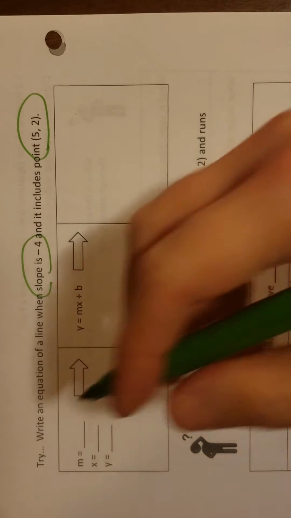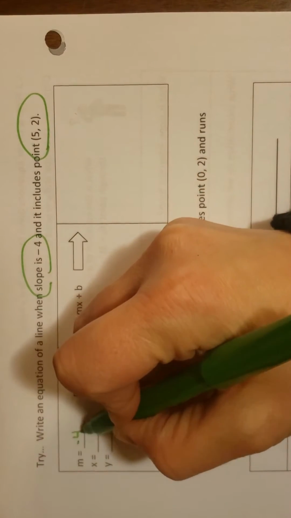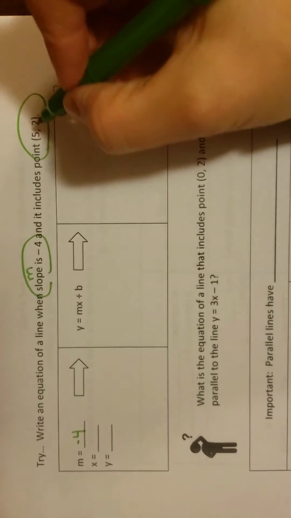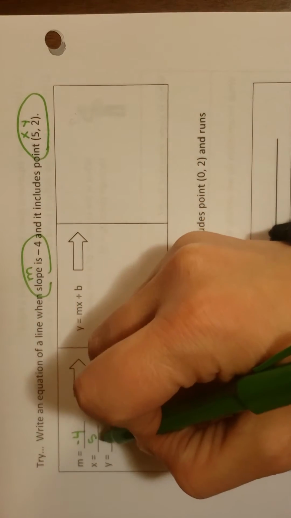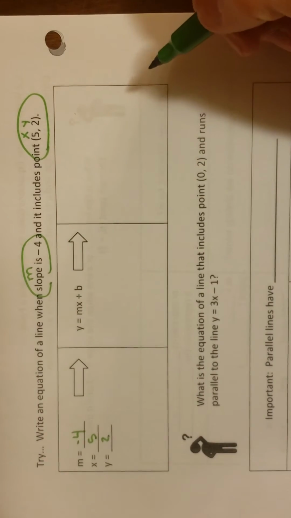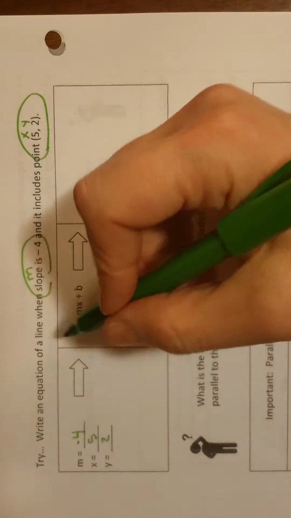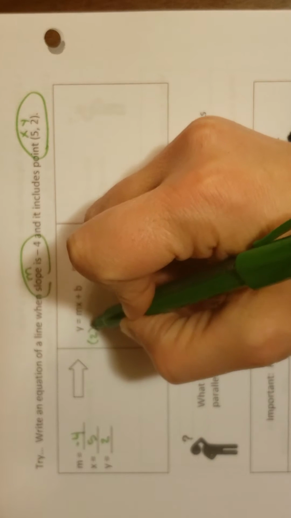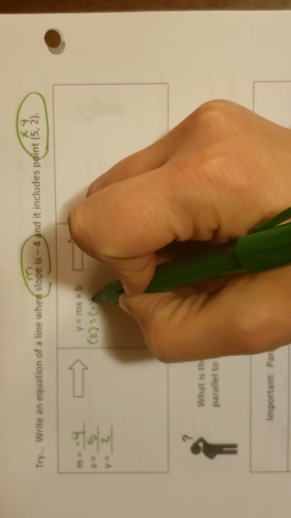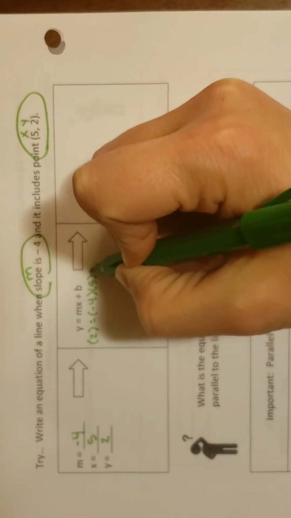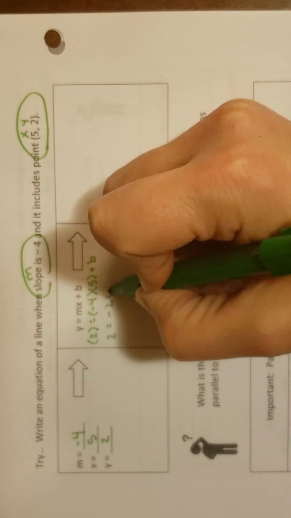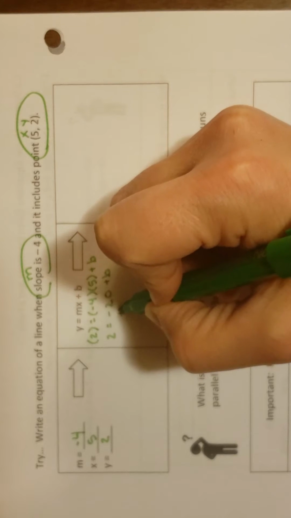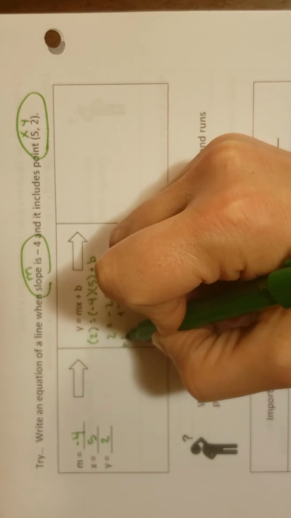Okay, so our slope is negative 4. Here's x and y, so 5 and 2. Does that help you? Do you need to pause again? So instead of y, we're using 2. m is negative 4, x is 5, plus b. 2 equals -20 + b. Looks like b is going to be 22.